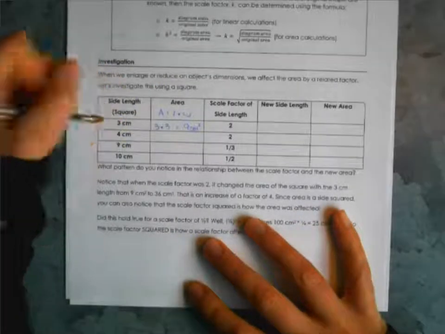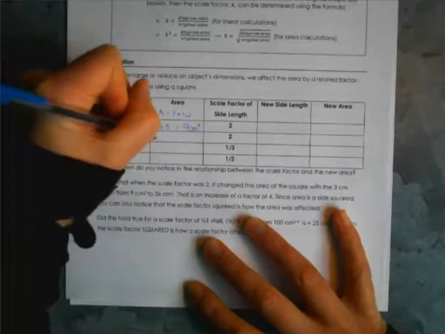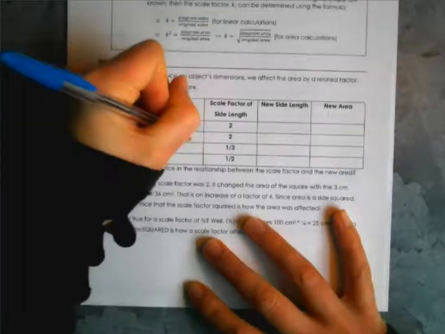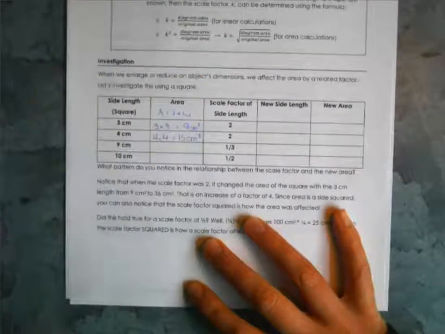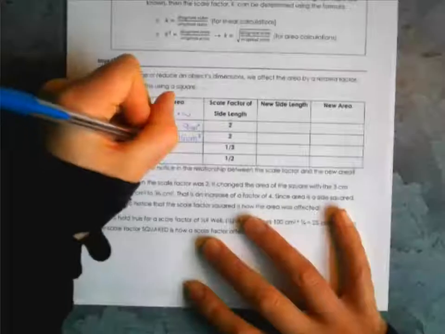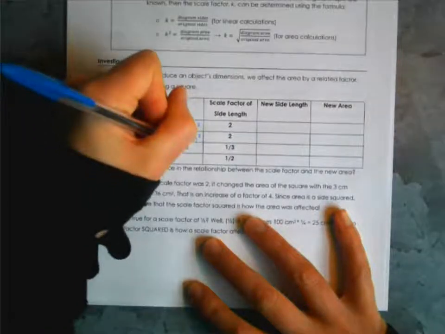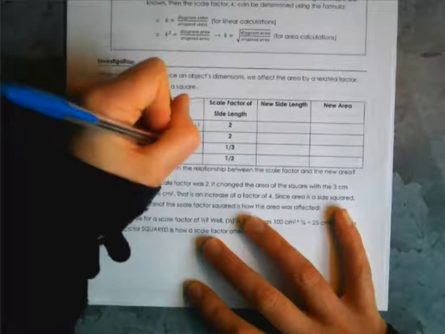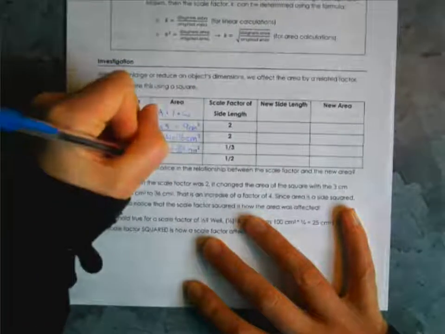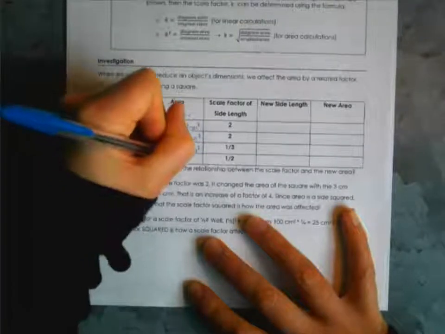If we have a square with side lengths of 4, we have 4 times 4, which gives us 16 centimeters squared of area. If we have 9 centimeters, we're going to have 9 times 9, or 81 centimeters squared. And if we have 10 centimeters, we're going to have 10 times 10, which is 100 centimeters squared.